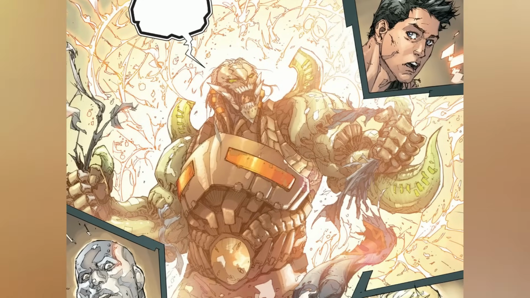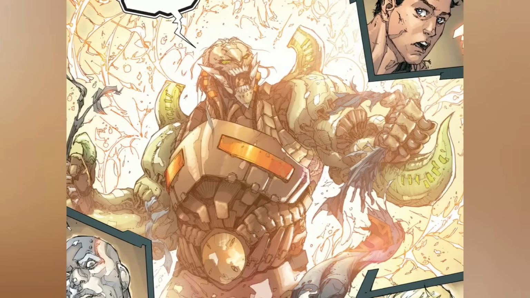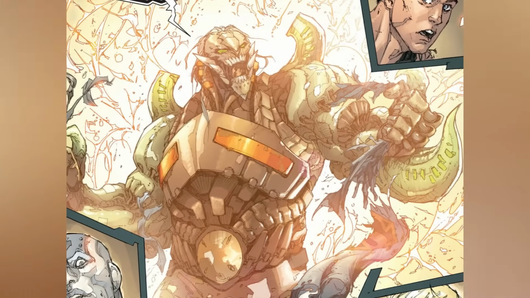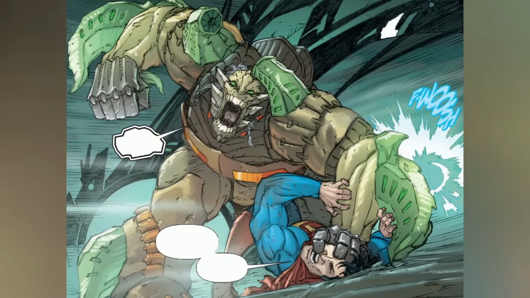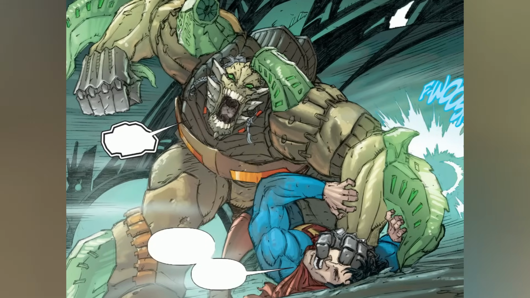Doomslayer was created using DNA from Doomsday and a human being. He was initially kept in a containment chamber at Lex Luthor's LexCorp facility. However, he eventually escaped and went on a rampage. He was later defeated by Superman, but not before he had caused a lot of damage.